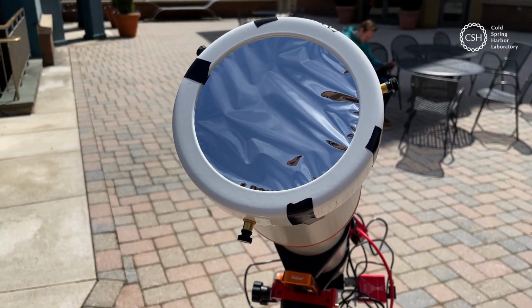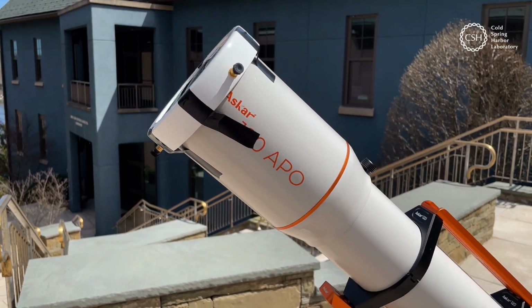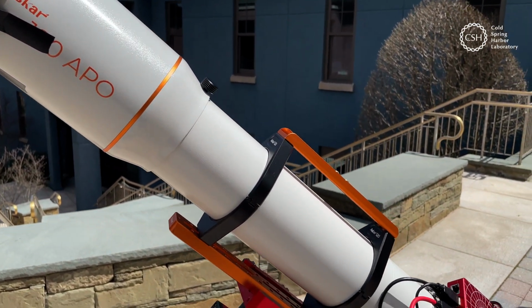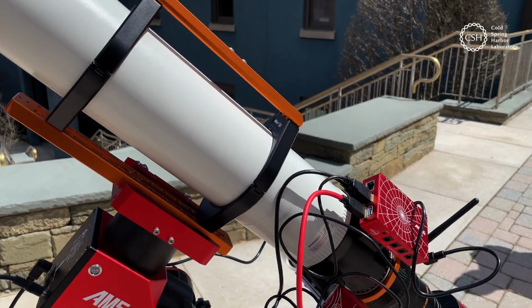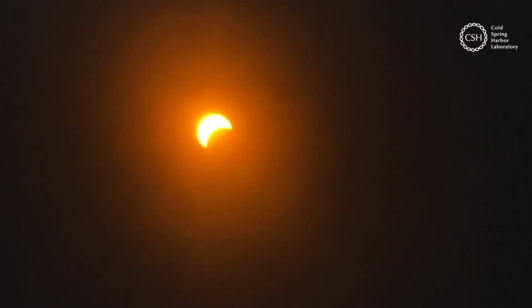Without this filter, essentially it's like pointing a magnifying glass at the sun. Imagine, if you're a kid with a magnifying glass going after ants or something, imagine turning it around on your eyeball. That's basically what you're doing if you don't have the filter on. So it would destroy my camera and everything.